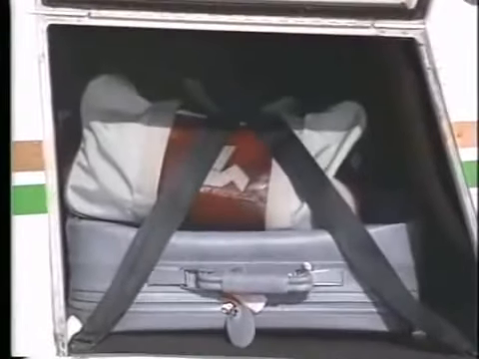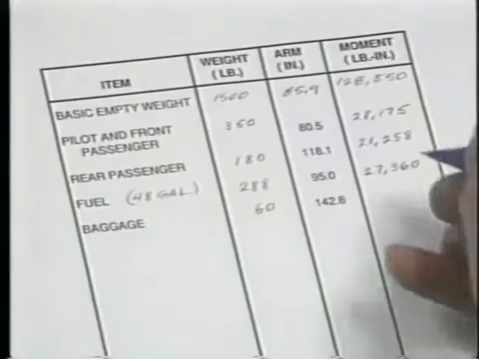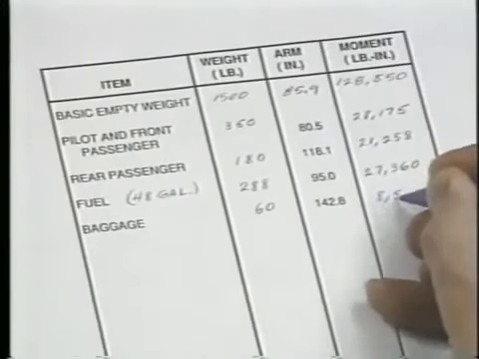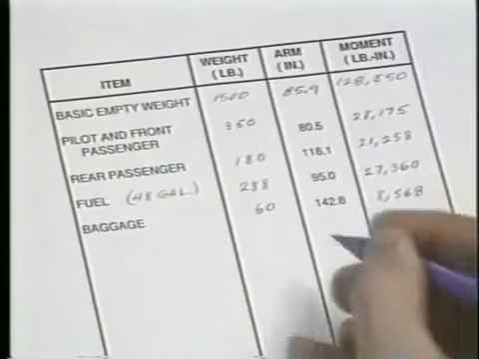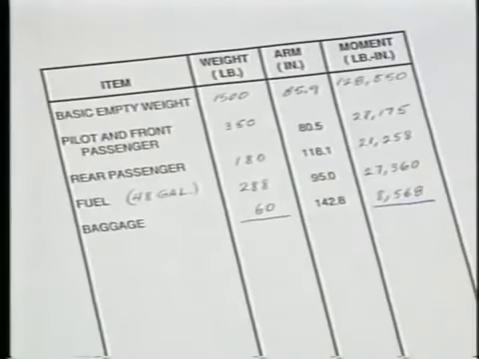The last item is the baggage, which in this problem weighs 60 pounds. Its moment is 8,568. If no more items are loaded on the airplane, the computational list is complete.